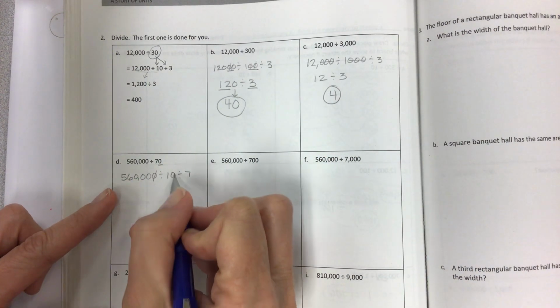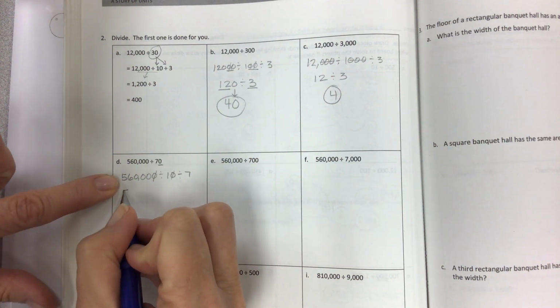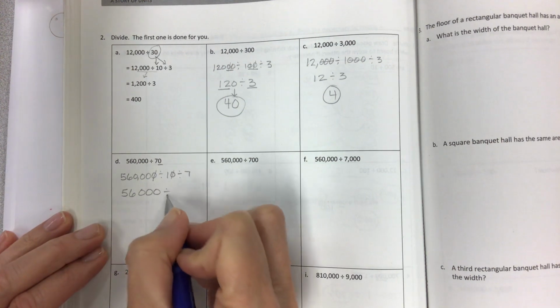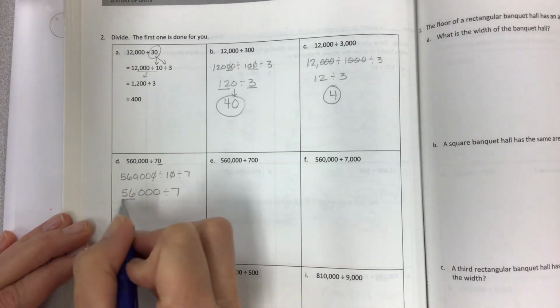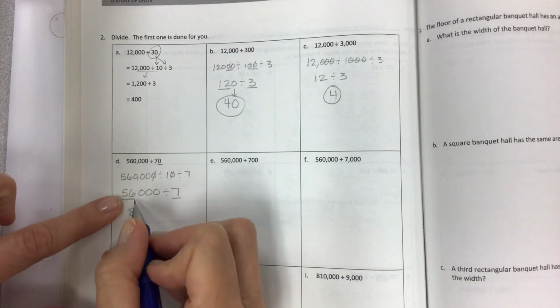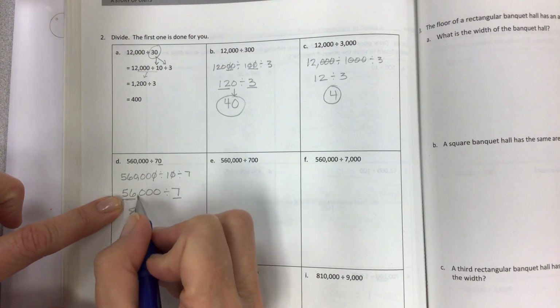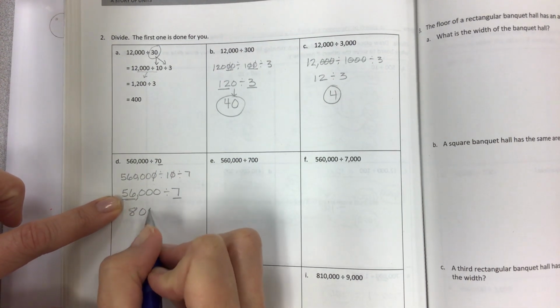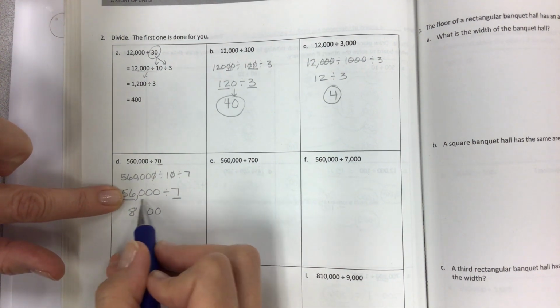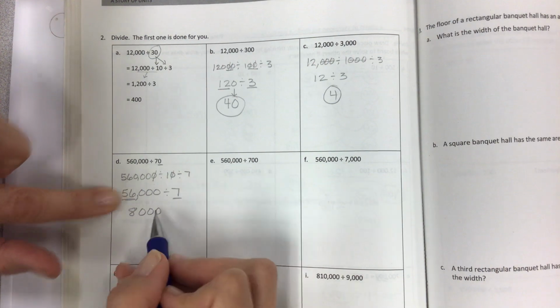It's 1 0. So that turns this, it's still 5, 6, 0, 0, 0 divided by 7. This is our quick division fact. And that's 56 divided by 7 is 8. Put the comma in, sorry about that. 0, 0, 0. That's what's left. Okay, so we still have 1,000 because we only took off 10.